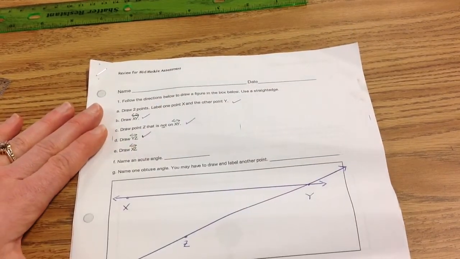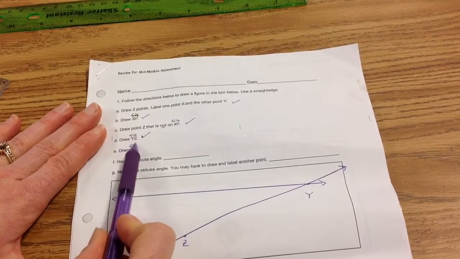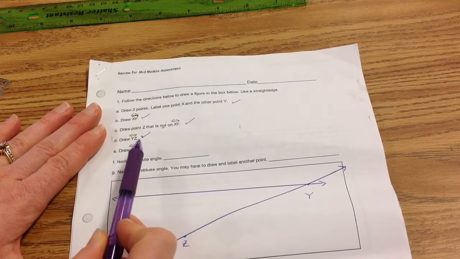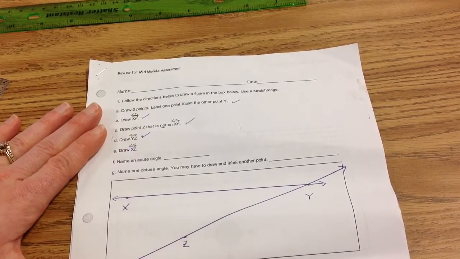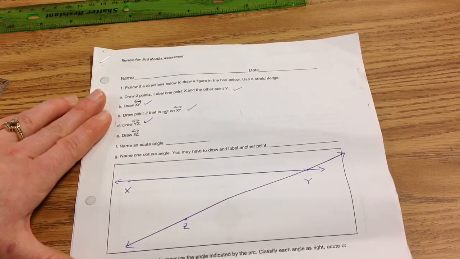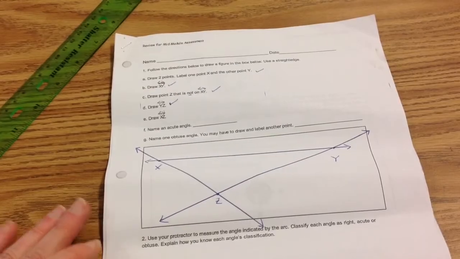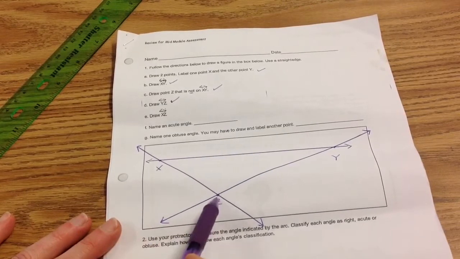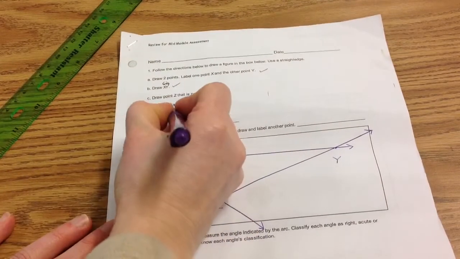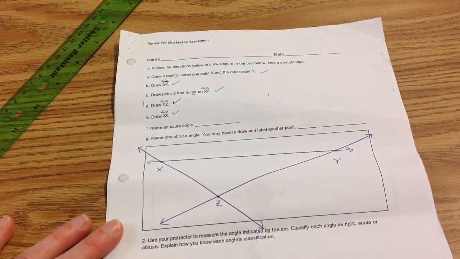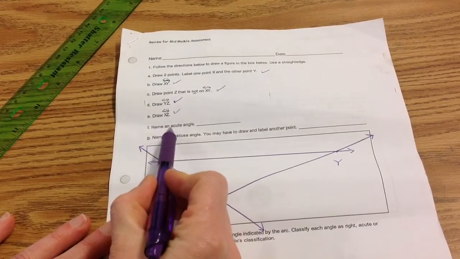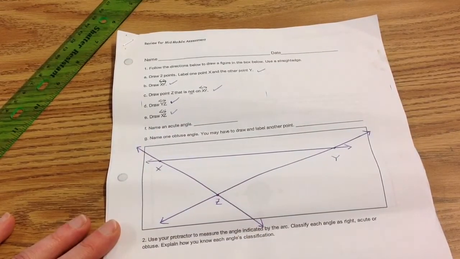Check it off. Now you're going to draw line XZ. We know it's a line because it has arrows on both sides. Pause. You should have connected X and Z, arrows on both ends because it's a line. Check. Now it wants me to name an acute angle. Acute means less than 90 degrees.